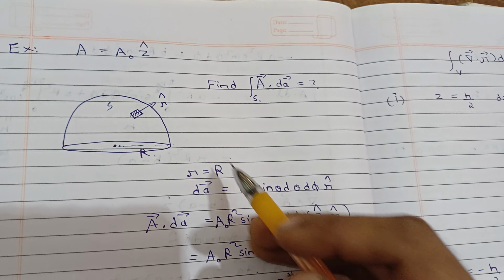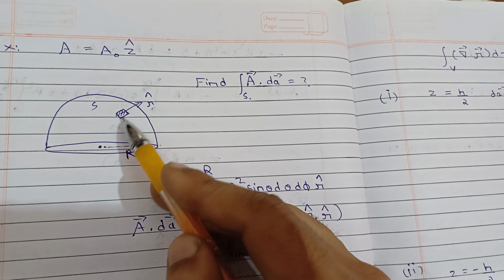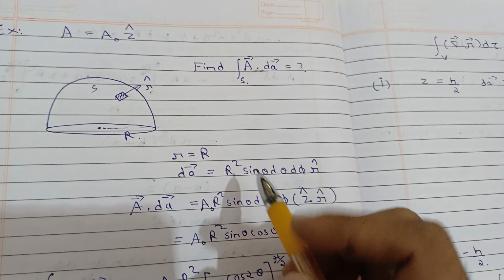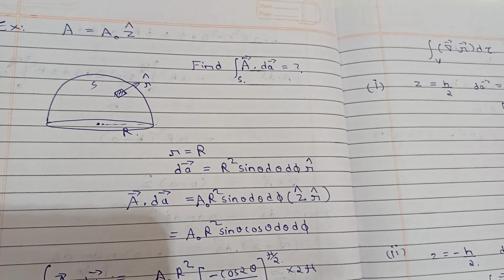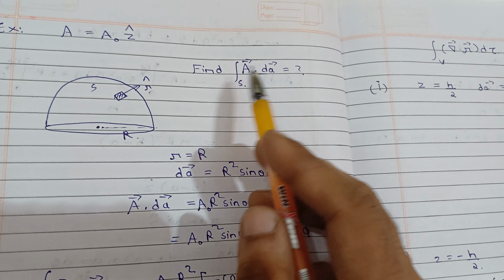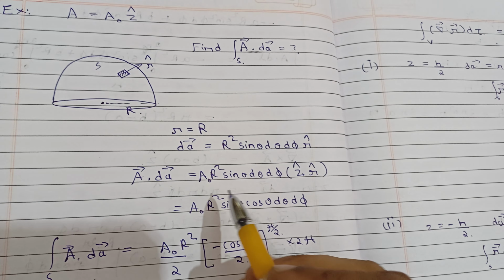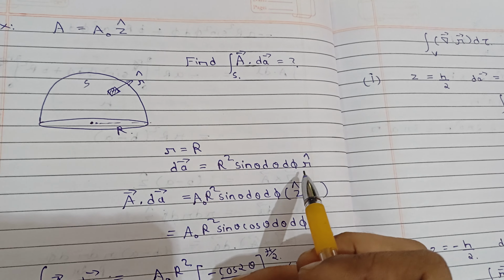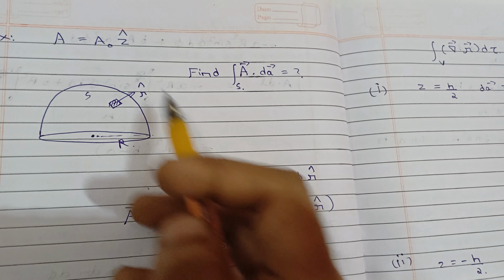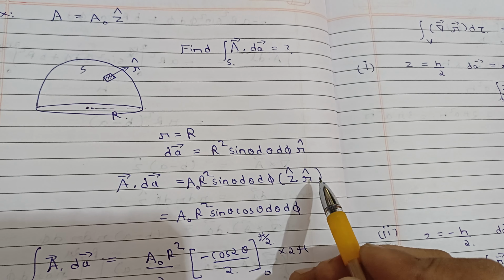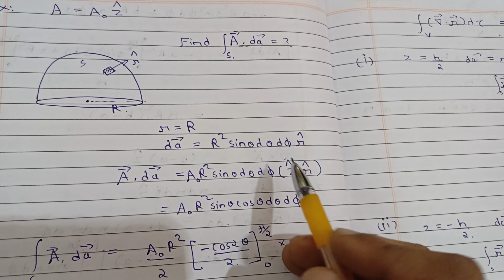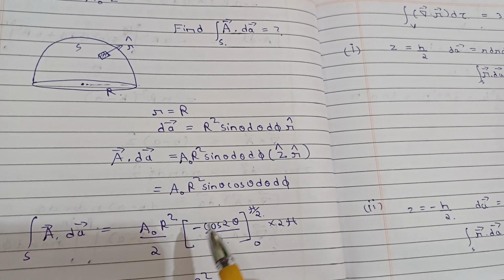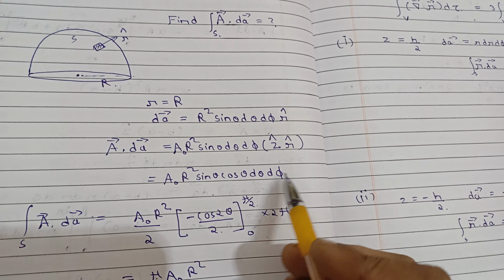Okay, so for this surface, what is fixed? That is r equal to R. So dr will be 0 and dA will be given by R square sin theta d theta d phi r cap. Now you need to find A dot dA. So multiply this: A dot dA will give you a naught R square sin theta d theta d phi, then r cap dot z cap. We already discussed this when we discussed the transformation from one coordinate system to another. That will give you cos theta. So it will be sin theta cos theta d phi.